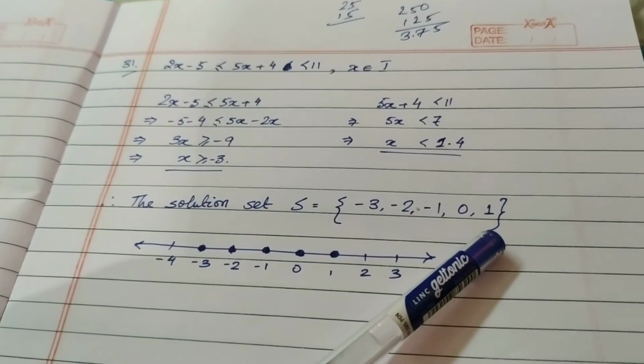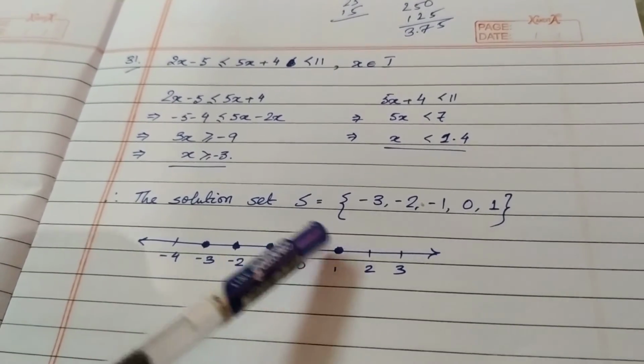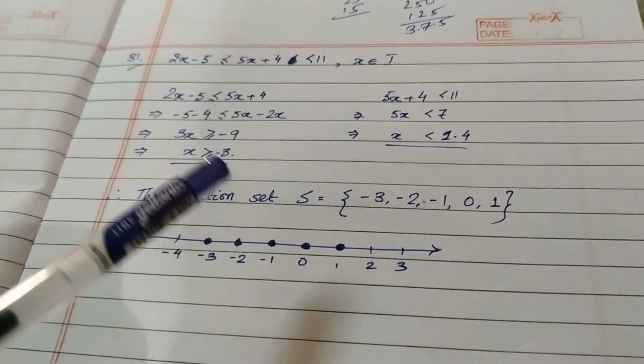Again, once you write the solution set, you can simply mark those numbers, since these are integers, on the number line, and voila, you got the answer.